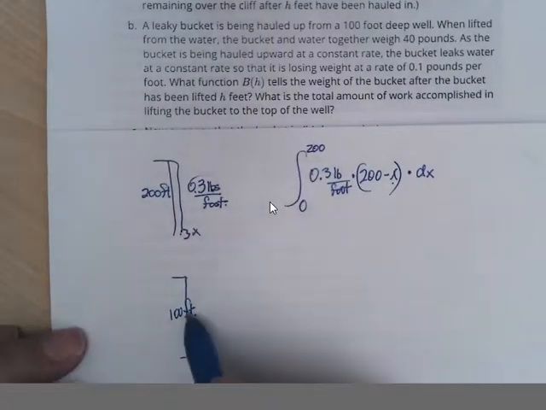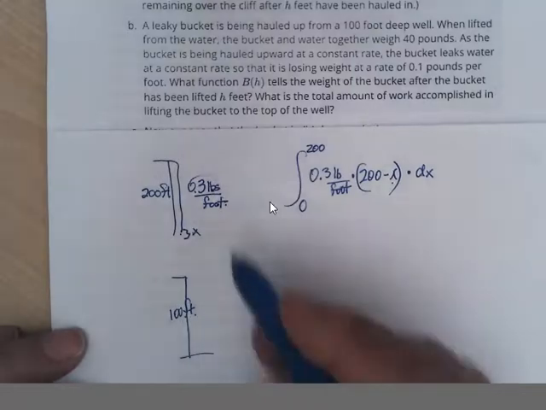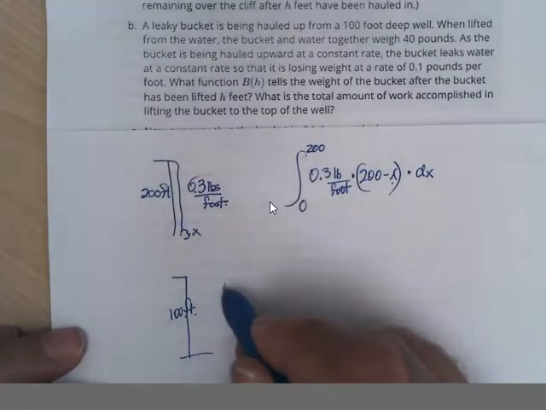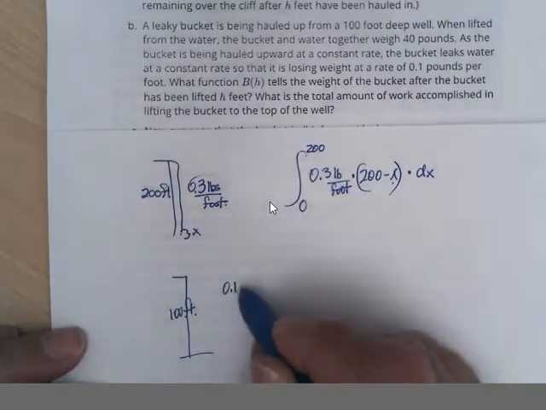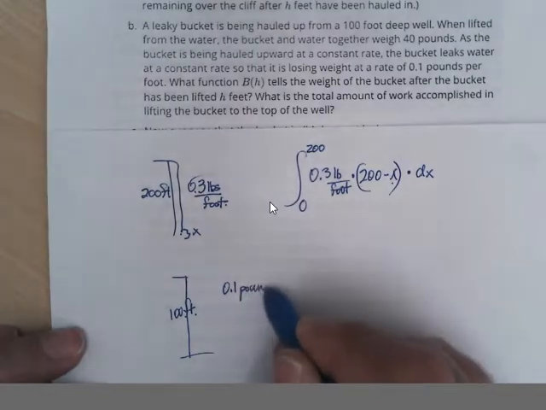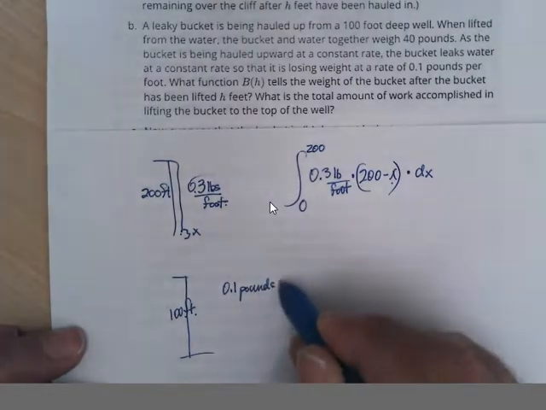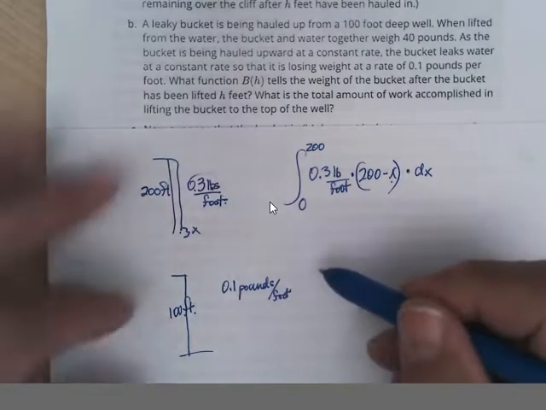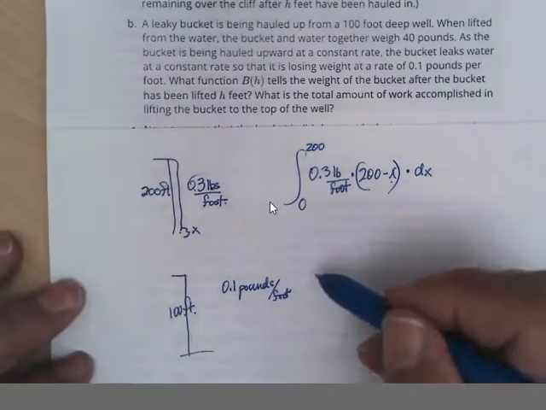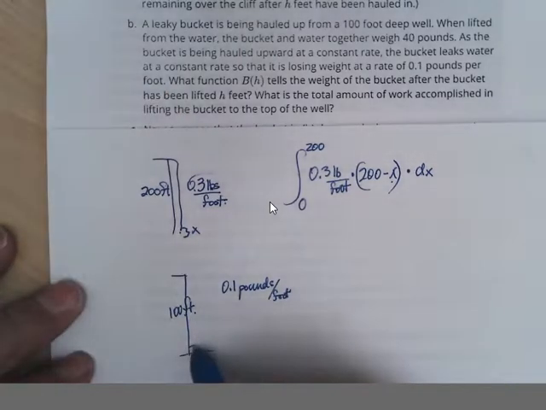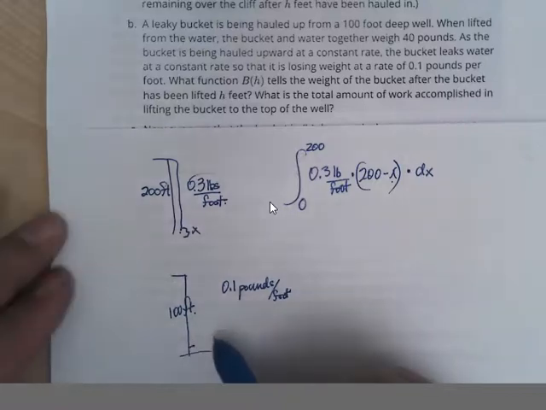So we're not going to have to multiply by gravity. We're not doing that. But the rope is 0.1 pounds per foot. So we're lifting the whole rope. If we put x down here, is this rope? Yeah, a bucket of water.